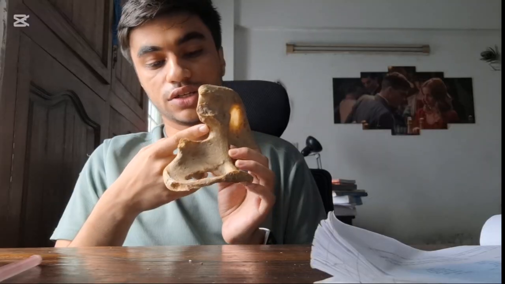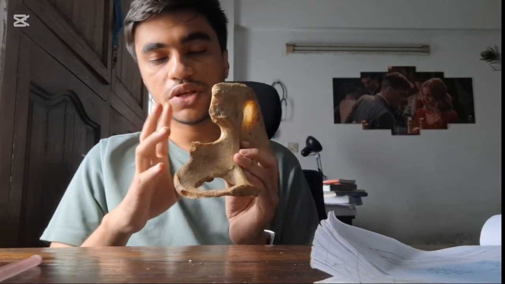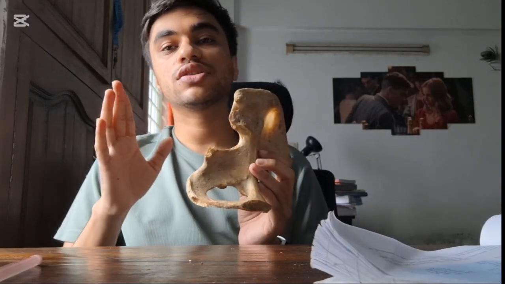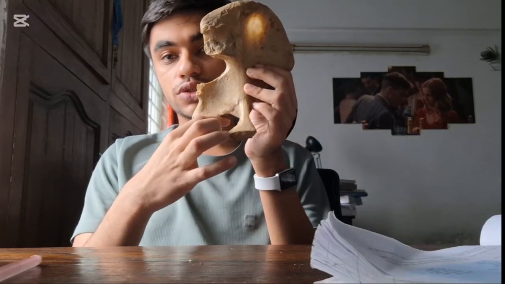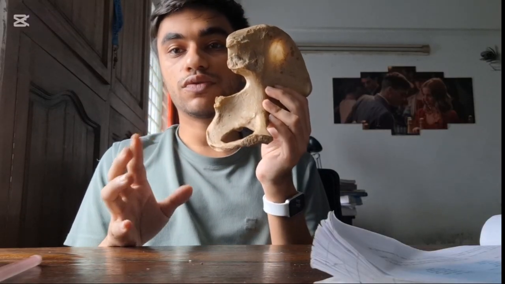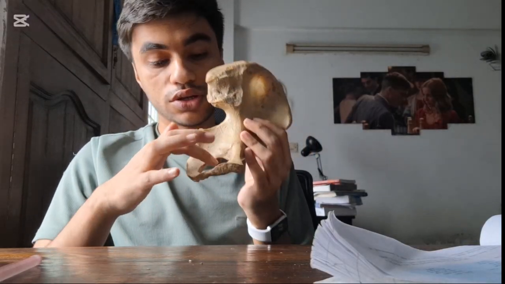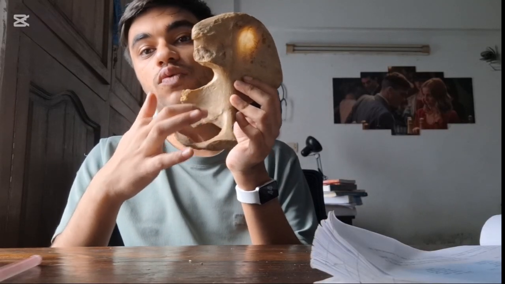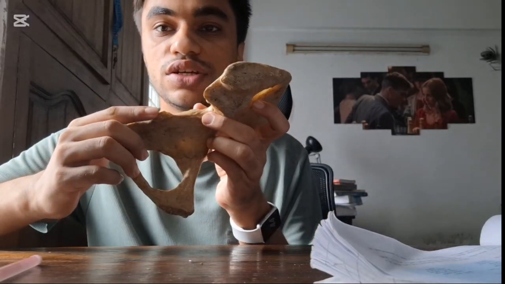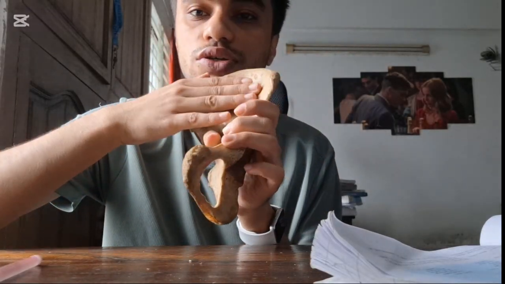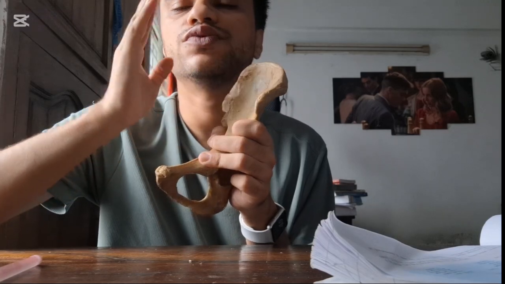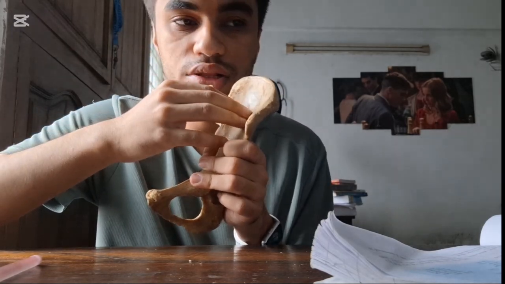Now we learn how to differentiate whether it is a male hip bone or a female hip bone. At first, the greater sciatic notch. It is 75 degrees in the female while 50 degrees or less in the male, and then the obturator foramen. In female it is triangular in shape, while in male it is oval in shape, and the ischial spine. It is inverted in male while everted in female, and the iliac fossa. It is shallow in female while deep in male.